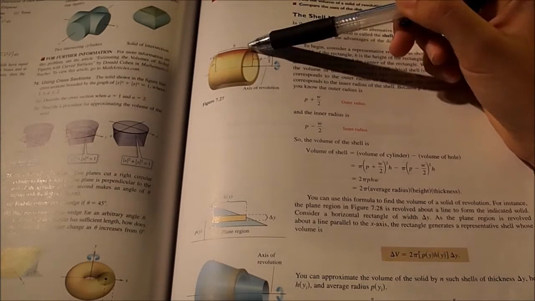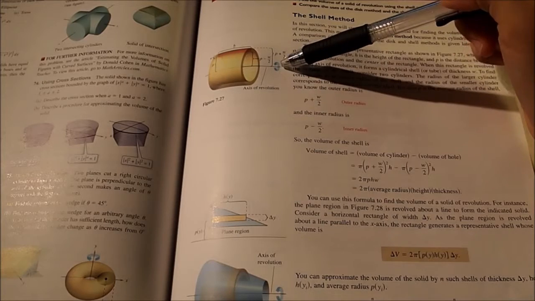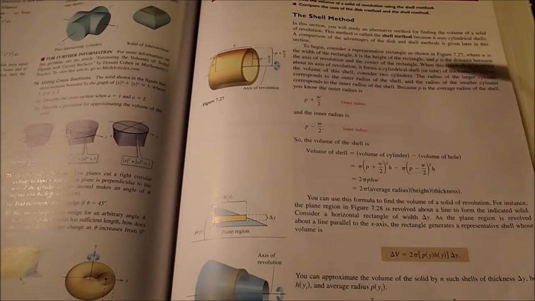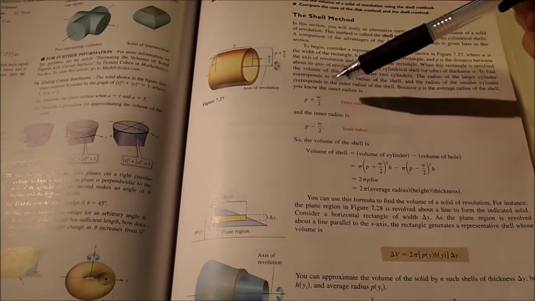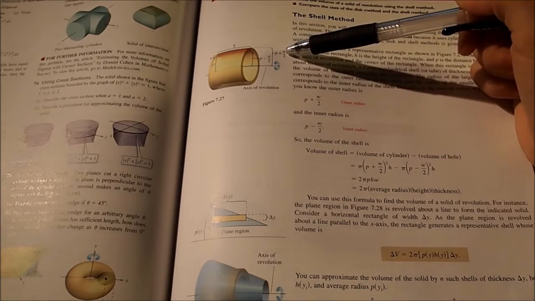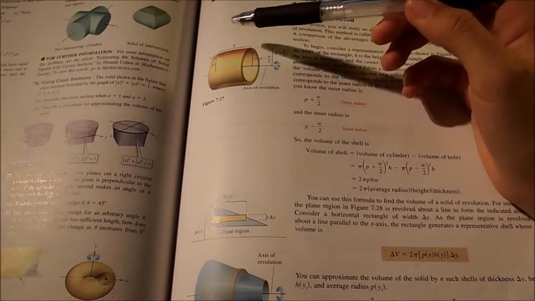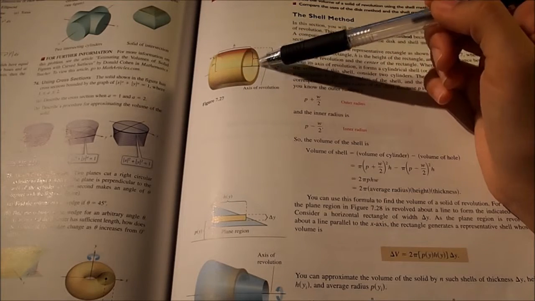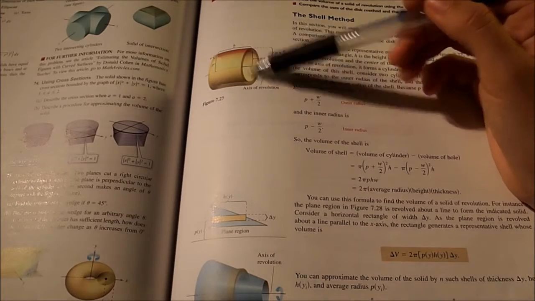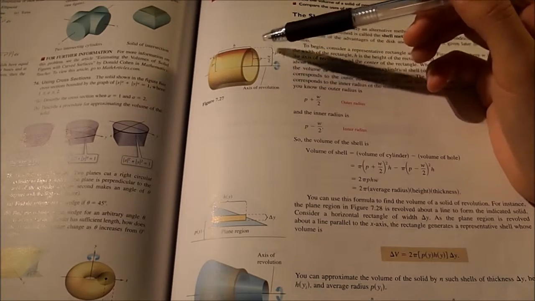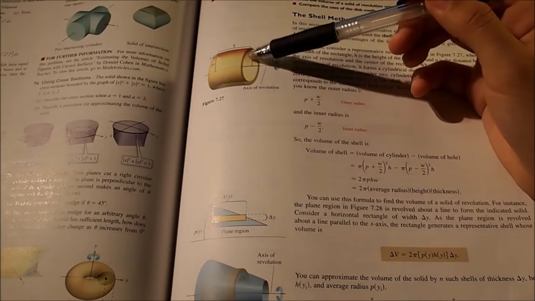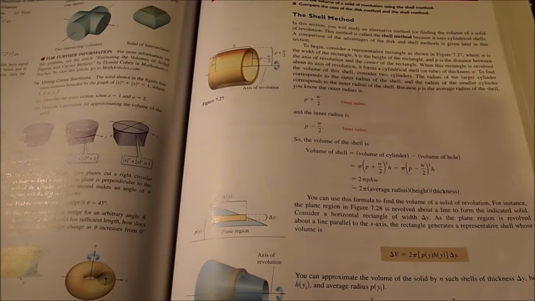And notice how the representative rectangle is parallel to the axis of revolution, which is different in the disk and washer method. So, the outer radius of this figure is P plus W over 2. And remember, P is the distance from the axis of revolution to the center of the representative rectangle. And then the inner radius, which accounts for this whole part, is P minus W over 2. And this is the radius from here to the inside of the representative rectangle.